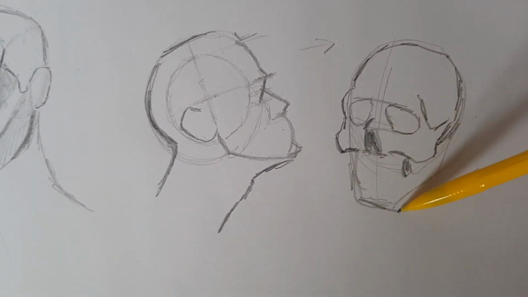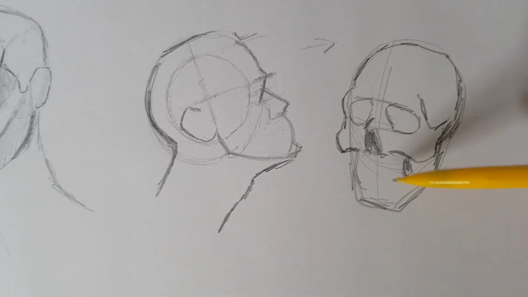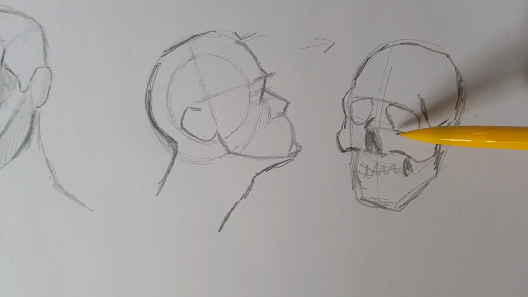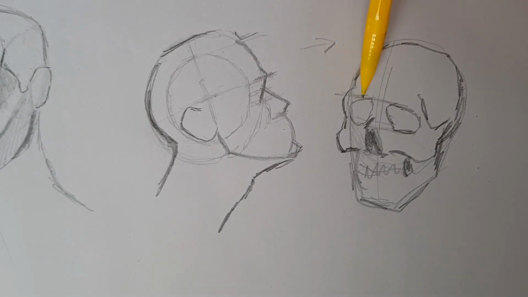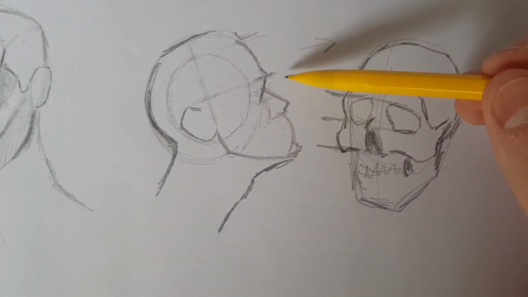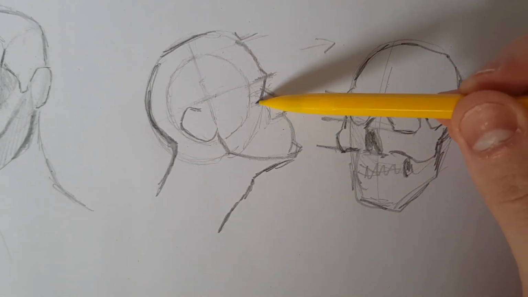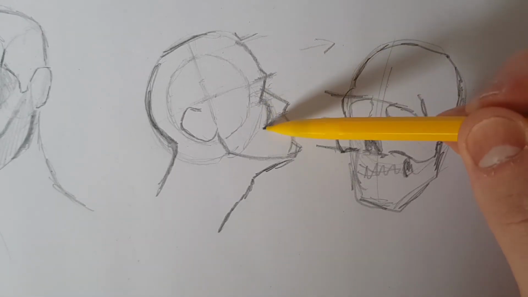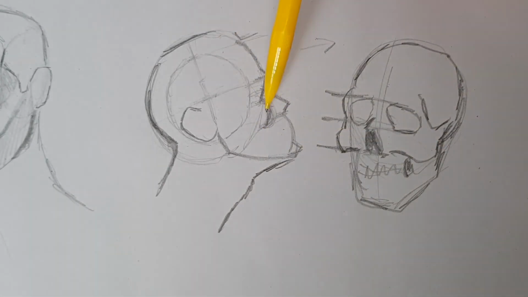So I'm getting a bit carried away here, aren't I? So that's in line with there, and the halfway point. So that's the eyebrows, bottom of the nose, bottom of the socket, and the cheekbone is like that. So on here, remember bottom of the socket, and then that'll be the cheekbone there. Like that.